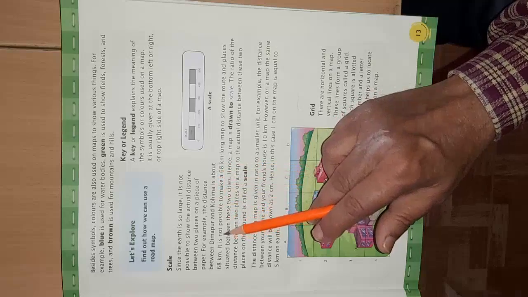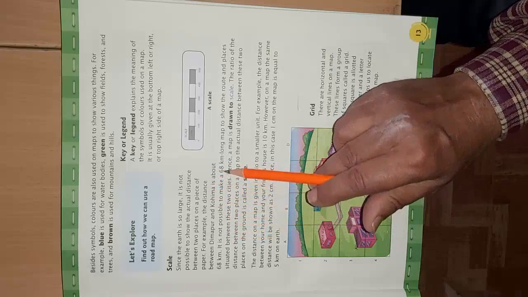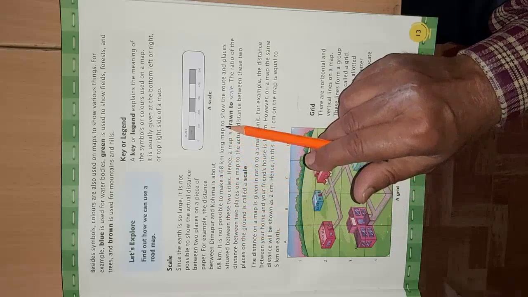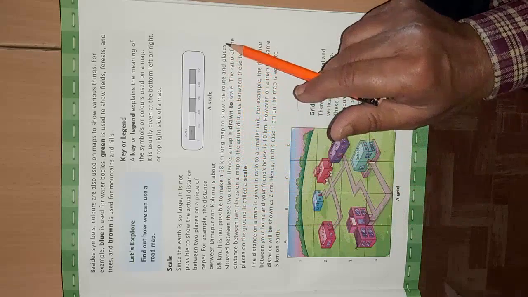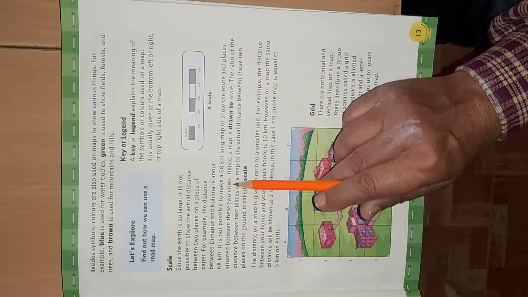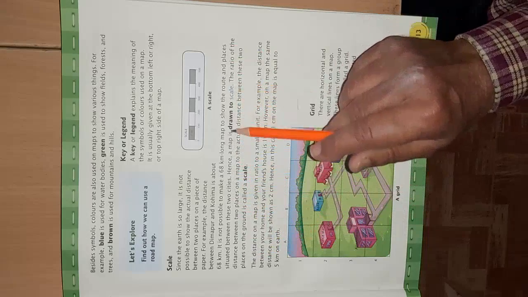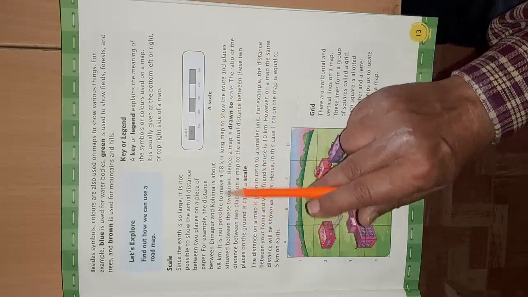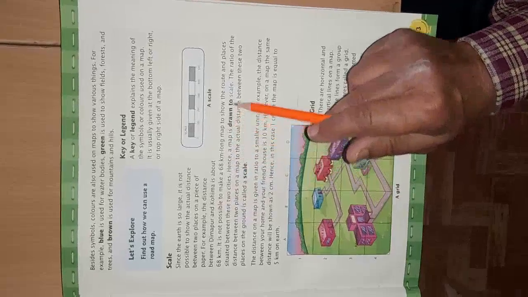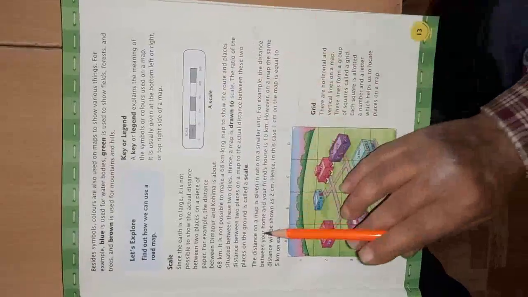It is not possible to make a 68 kilometer long map to show the route and places situated between these two cities. Hence, a map is drawn to scale. Scale is needed to draw accordingly. Taking the scale, you will show 68 kilometers.